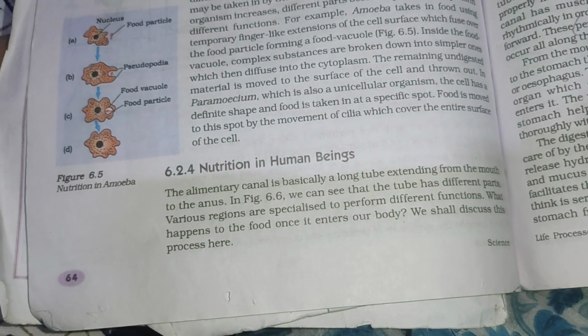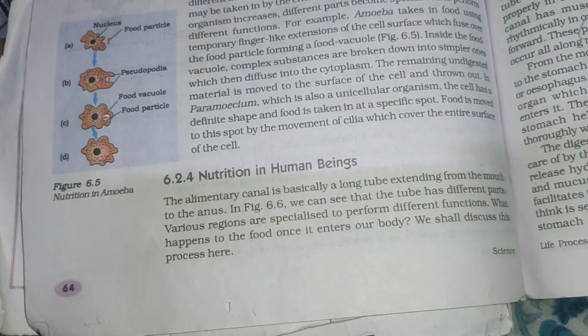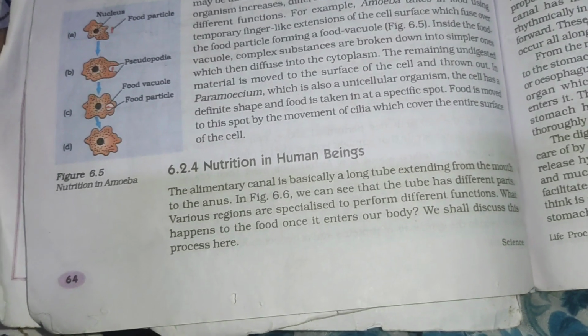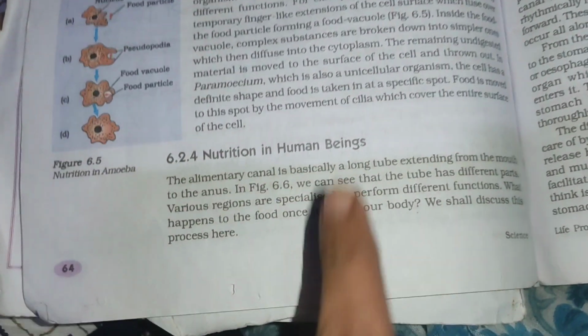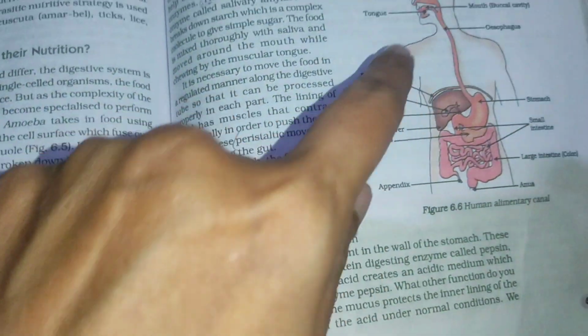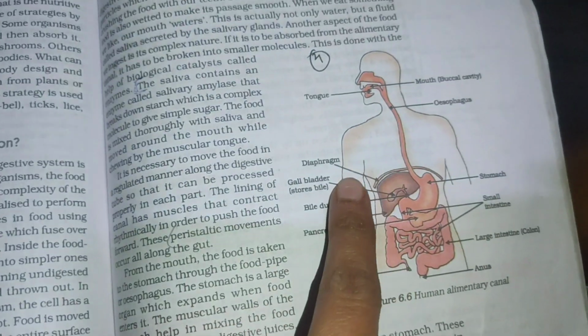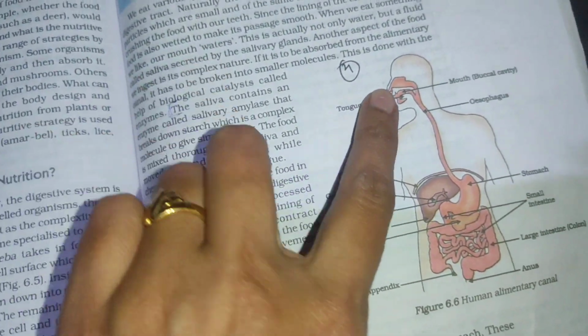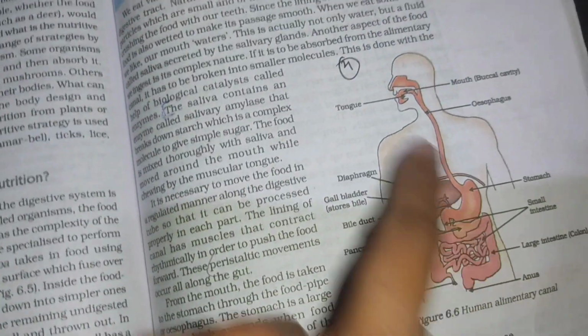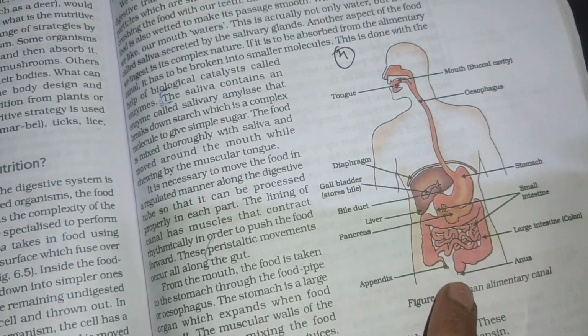Hello students, today we are discussing nutrition in human beings. How does nutrition take place in human beings? So the alimentary canal. The alimentary canal is basically a long tube. It extends from the mouth to the anus. So this is the alimentary canal.